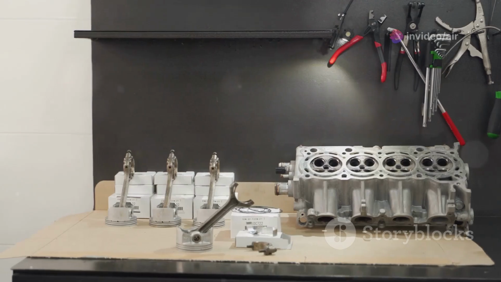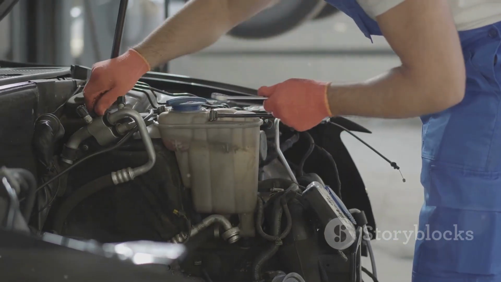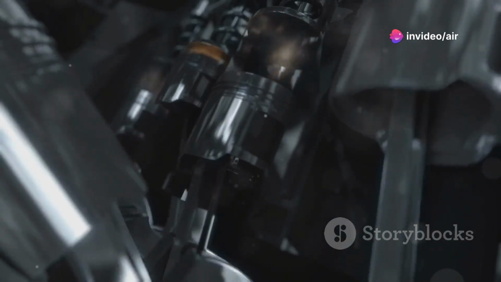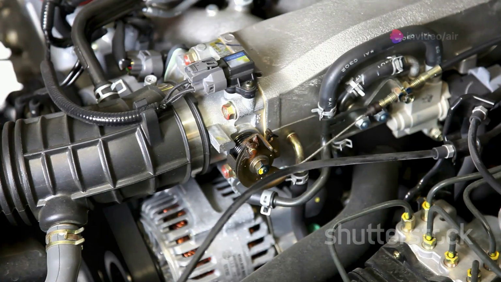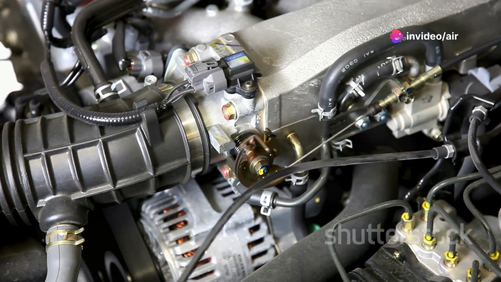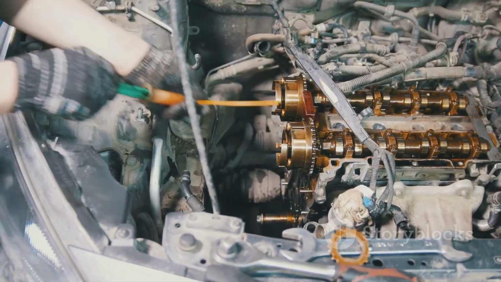Section 6. Conclusion. The key takeaways. In conclusion, rod ratio is a critical but often overlooked factor in engine performance. It's the relationship between the length of the connecting rod and the stroke of the piston. This ratio can significantly influence how an engine performs, affecting everything from smoothness and longevity to power delivery and RPM limits. High rod ratios are great for high-revving engines, offering smooth operation and less wear and tear. Low rod ratios provide more torque at lower RPMs and are more compact.